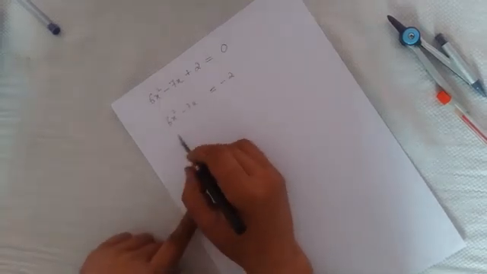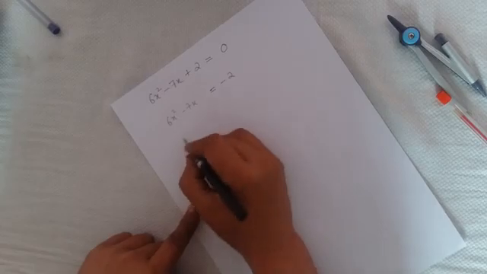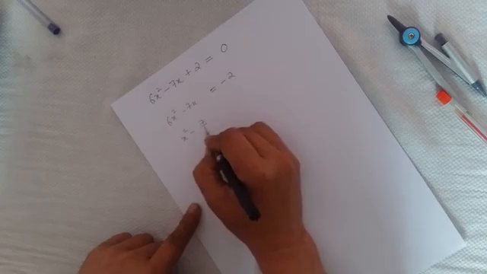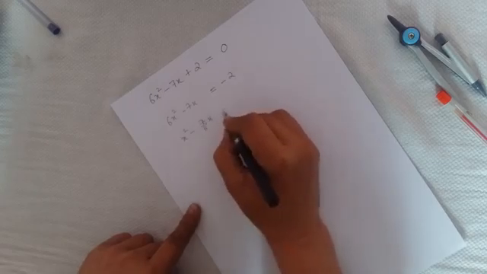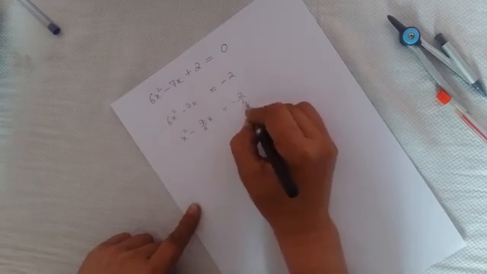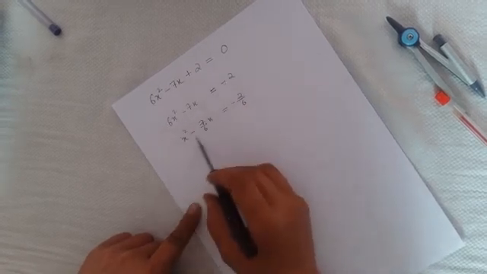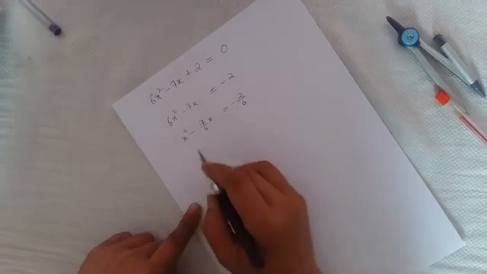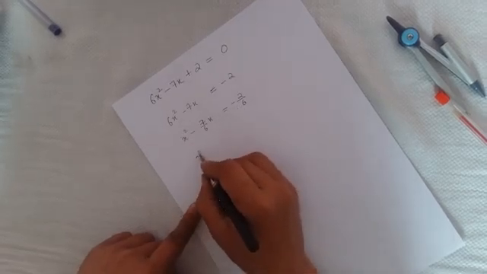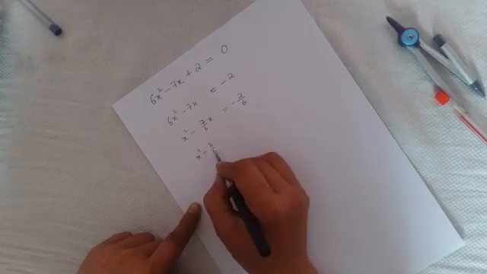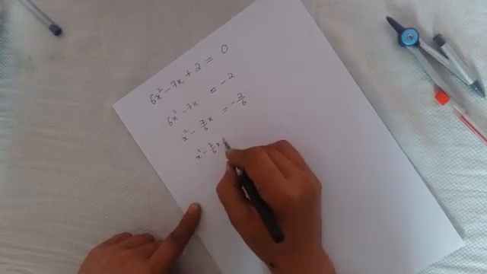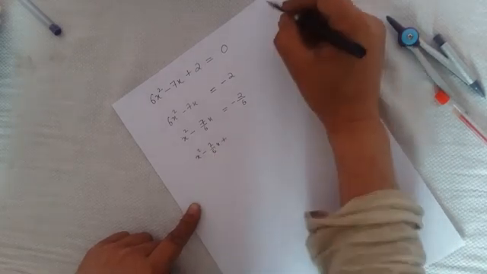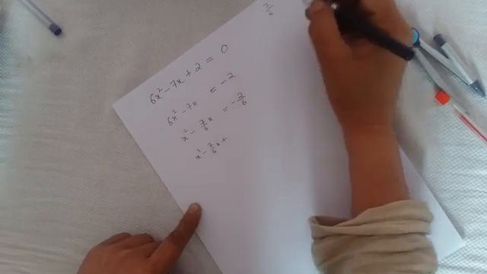And when we divide by 6, we get x squared minus 7 divided by 6x equals to minus 2 divided by 6. So we divided all the terms by 6 to remove this coefficient. And now we have this. As I told you before, we need to use here the positive sign, and then half of 7 upon 6. Half of 7 upon 6 is divided by 2.